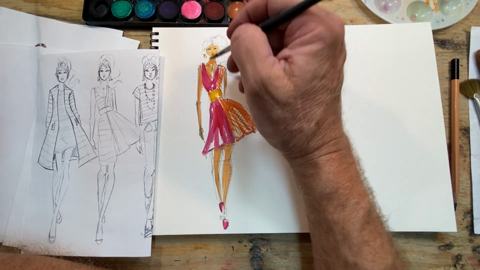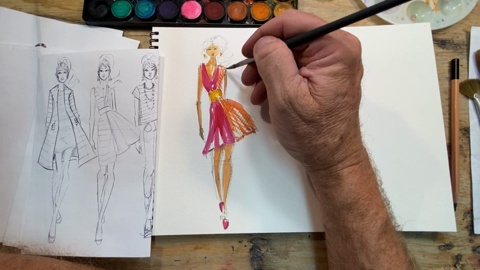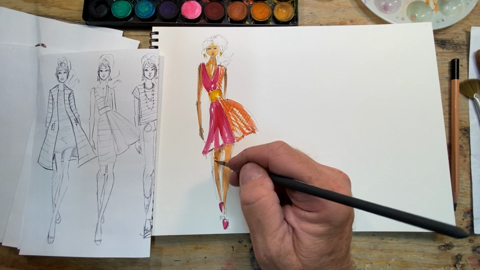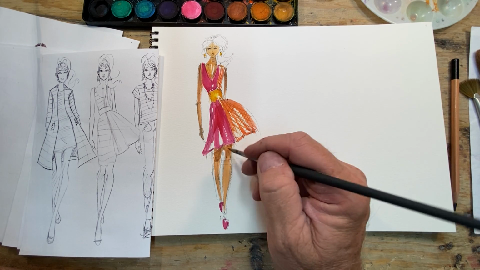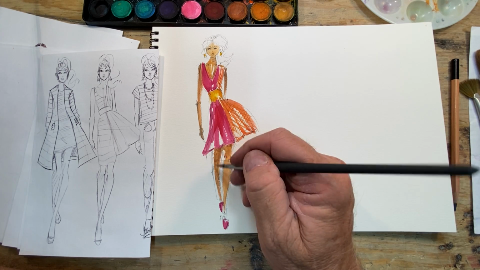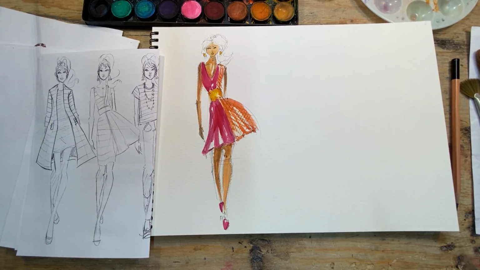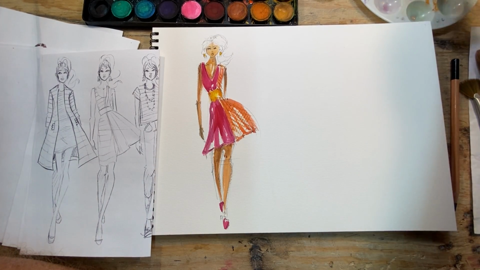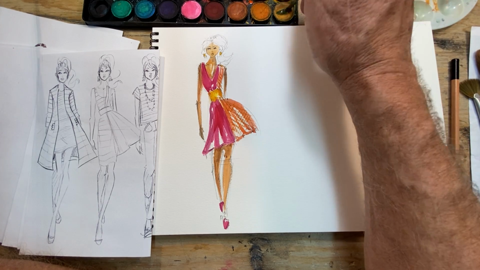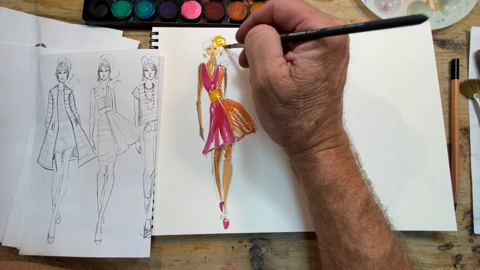Maybe just a little bit of shadow here. The dress, maybe the back knee goes dark, just because we're putting it behind her a little bit. And then for the hair, I'm just going to see if I can make this sort of blonde.